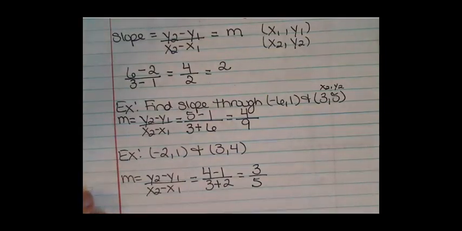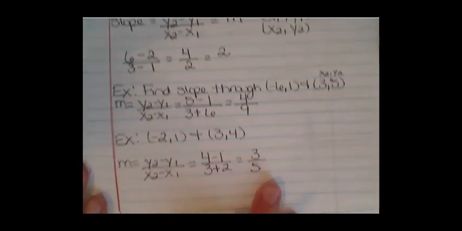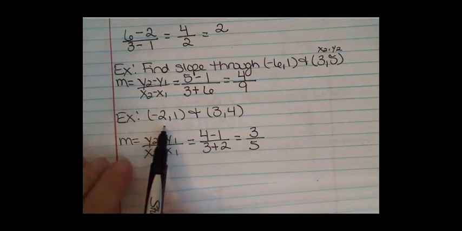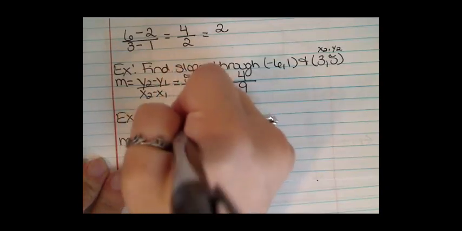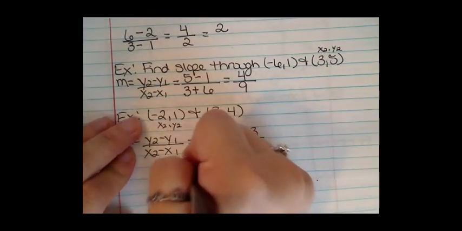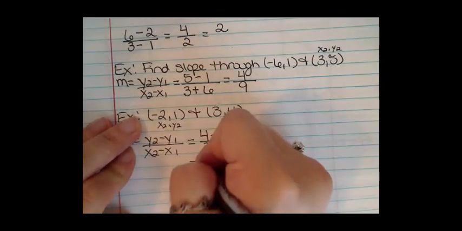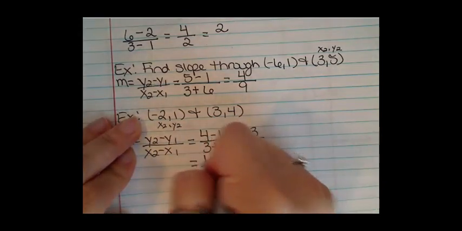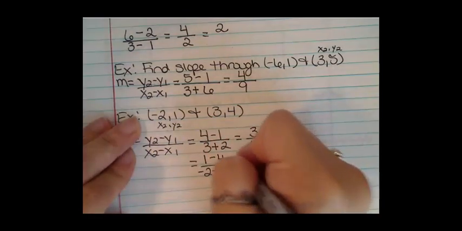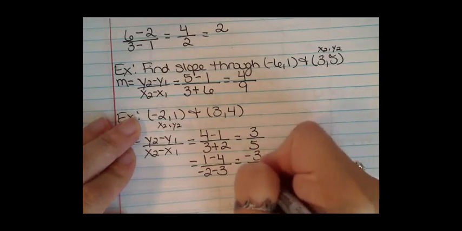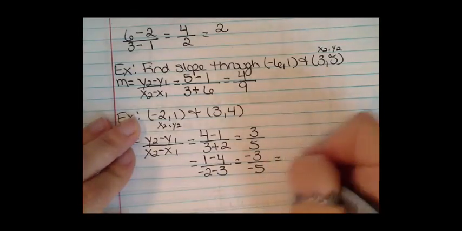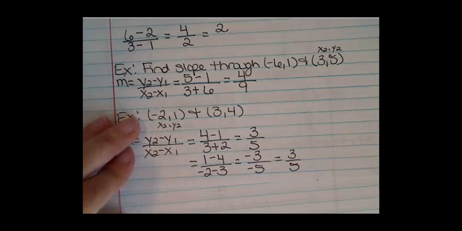And just to show you that it does not matter which one of these you do first, I will do it again with this one as our x2 and our y2. So instead of doing 4 minus 1, we would have 1 minus 4 over -2 minus 3. So that would give us a -3 over a -5. But when you have a negative divided by a negative, that's going to give you a positive. So it's still going to give you 3 over 5. So it does not matter which one of these you do, you're still going to get the same slope because you're still dealing with the same line.